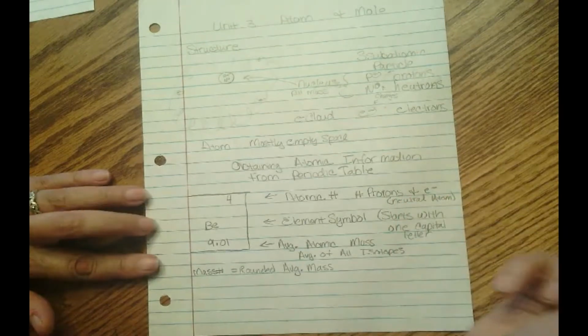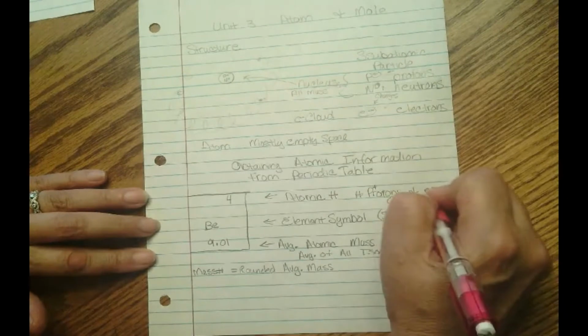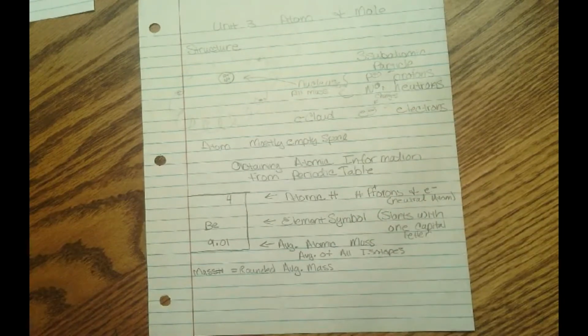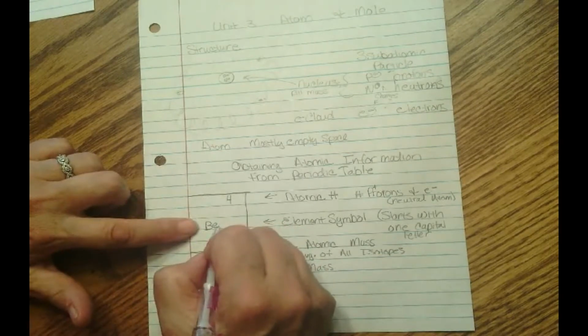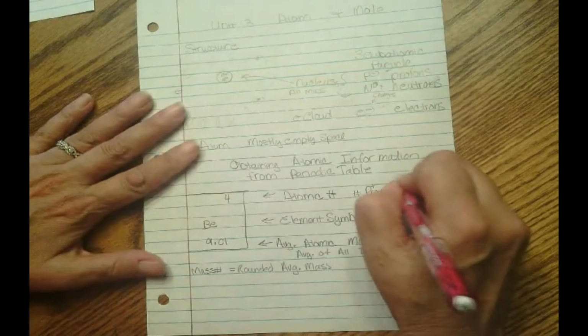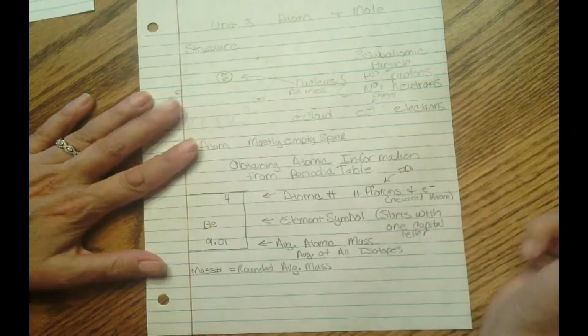Okay, atoms don't have charges. Protons are positive and electrons are negative. They have to be the same number, so they equal 0, so it's a neutral atom. Atoms of the exact same element always contain the same number of protons. So I like to say that protons are the identification of an atom.